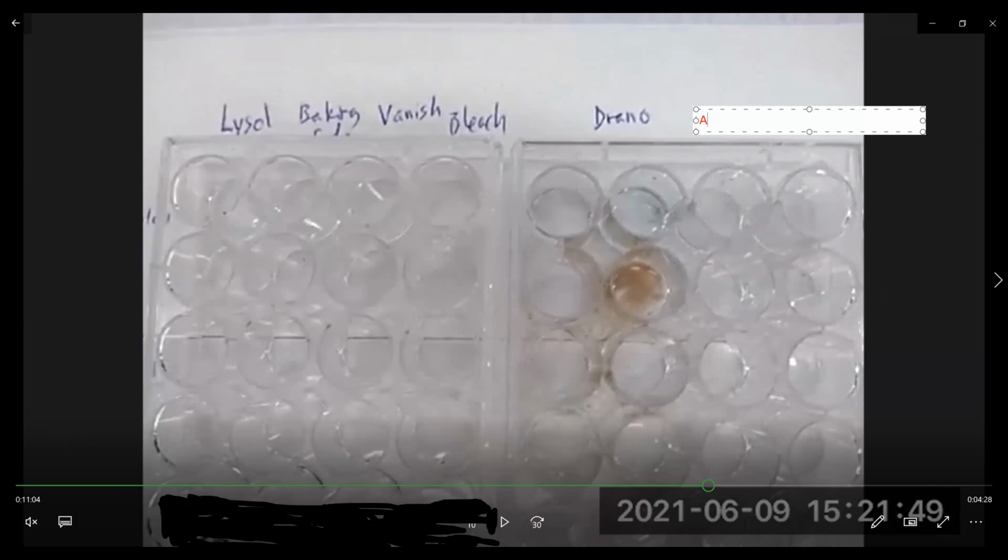So if we have silver nitrate and then we add it to sodium hydroxide, this is going to be a double displacement reaction.